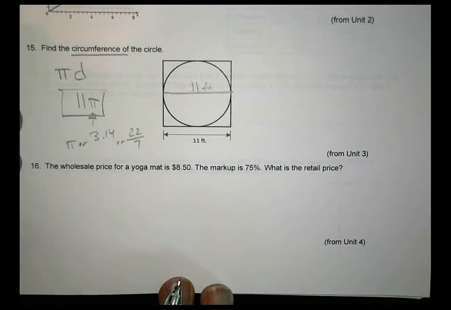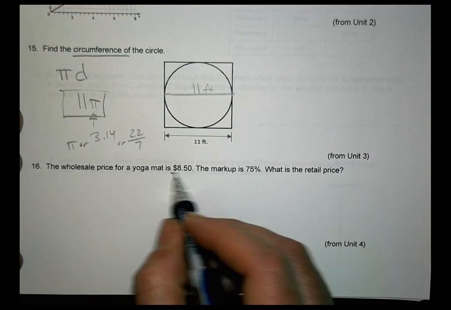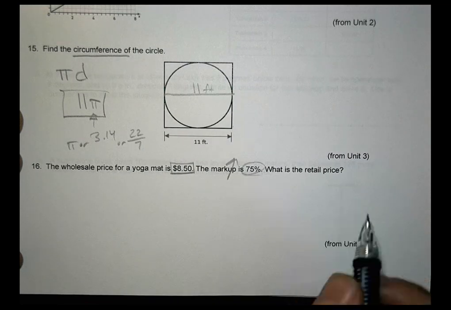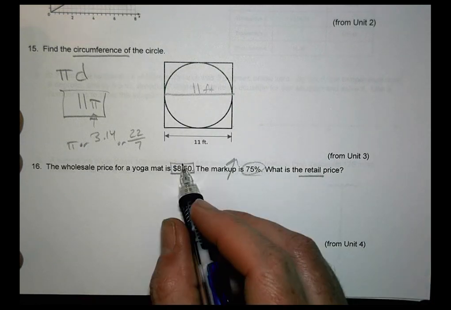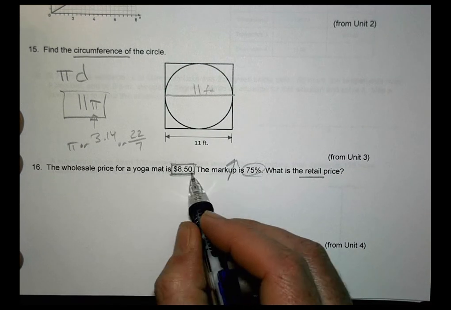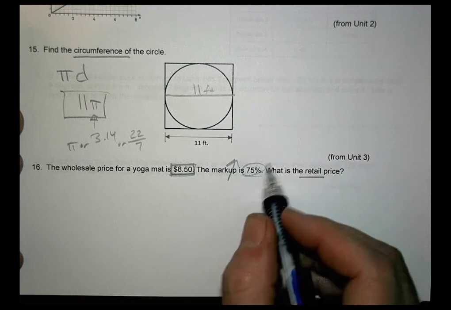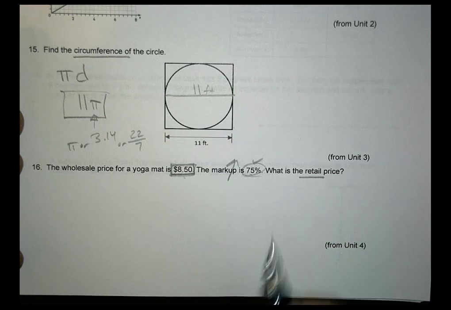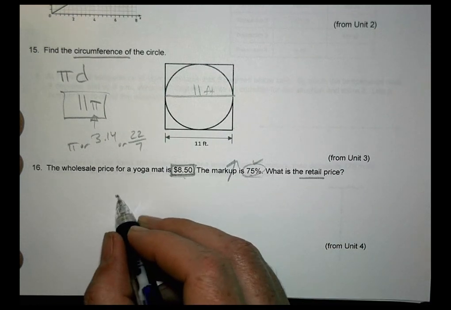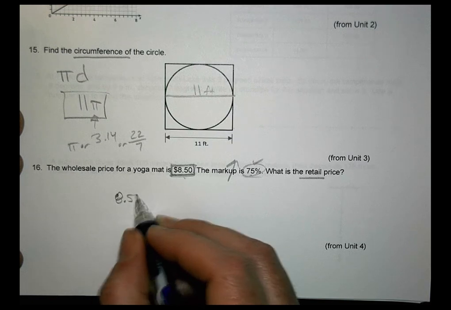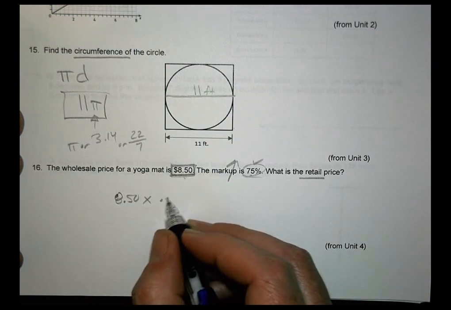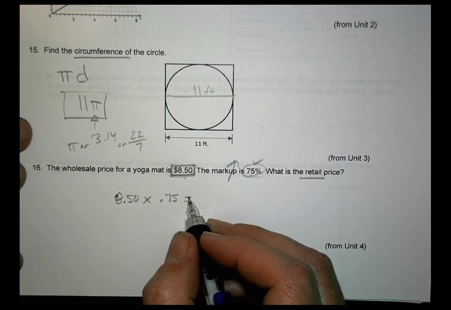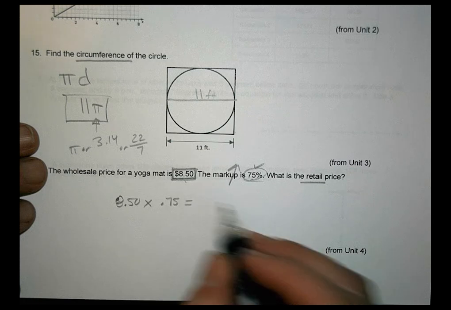And finally, number 16, a wholesale price for a yoga mat is $8.50. Okay, that's our price. The markup going up is 75%. What's the retail price? So let's say I buy this for $8.50 as the store guy, but I want to make some money. I want to make 75% profit. So I'm going to increase this cost by 75%. So that's like this. It's saying I'm going to take my $8.50 and I want to multiply it by 75%. And whatever that is, it's going to be an increase there. So 8.50 times 75% is going to give me a value.